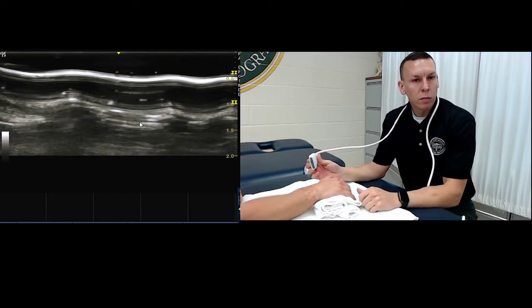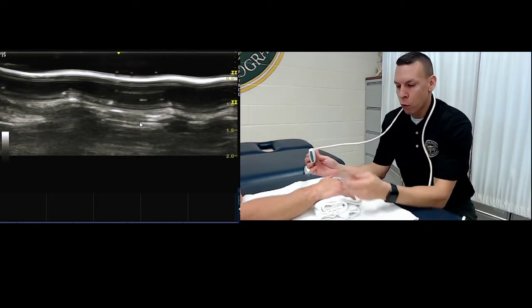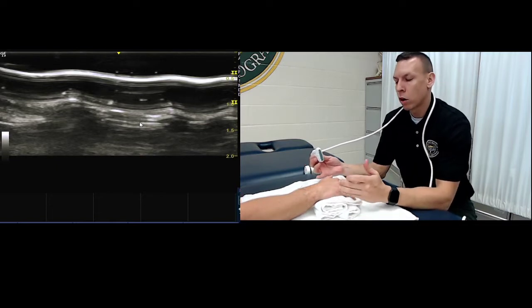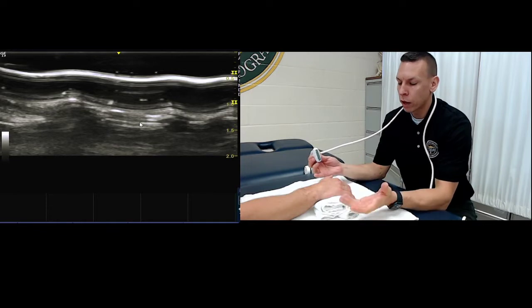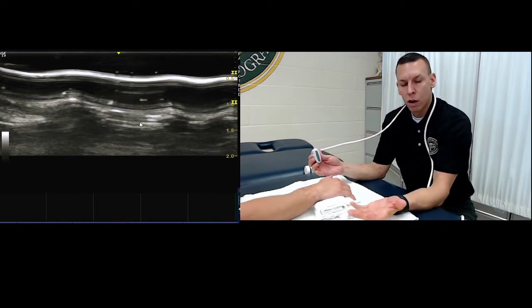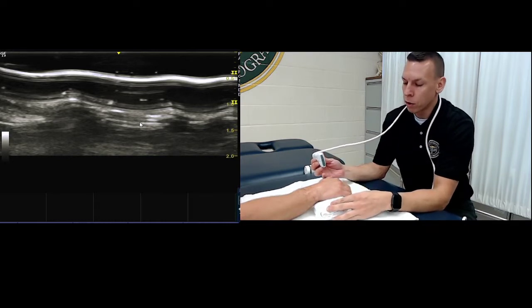All right, welcome to the scan along video for the wrist and hand. For the wrist and hand, I like to start with the dorsal side of the wrist first, and then do the rest of the hand, and then flip it over onto the image of the palmar side.